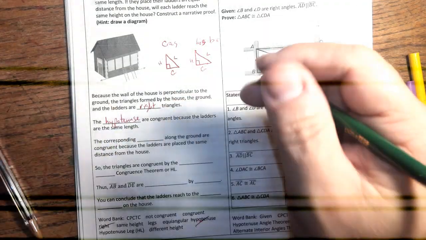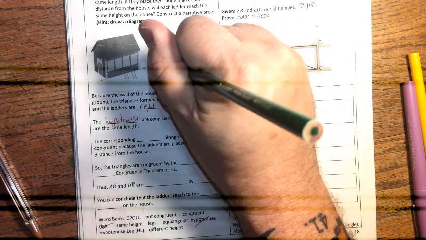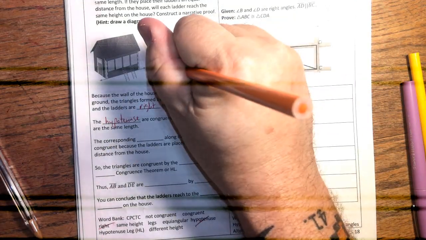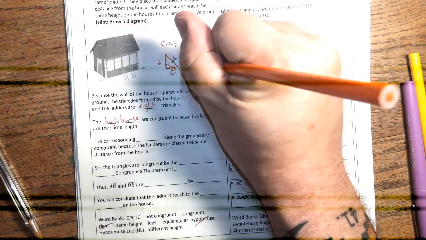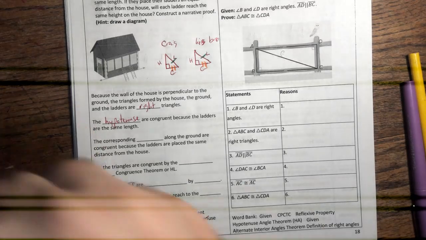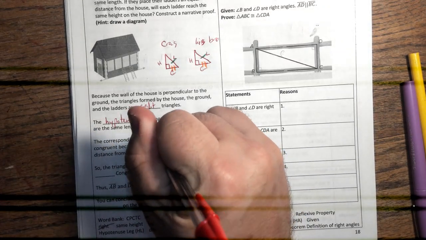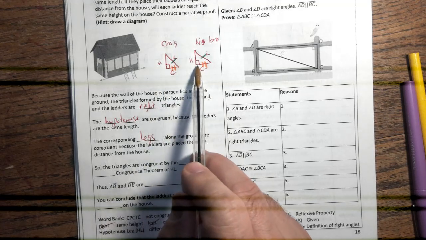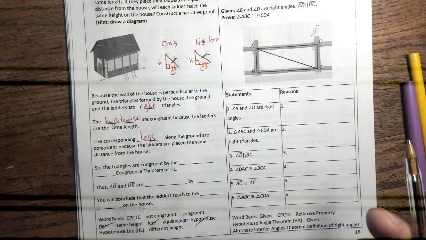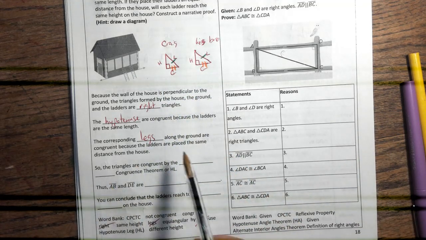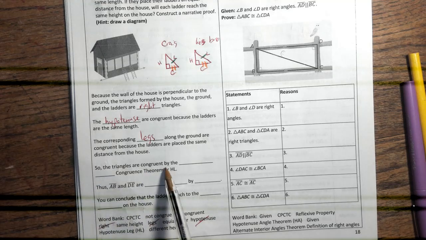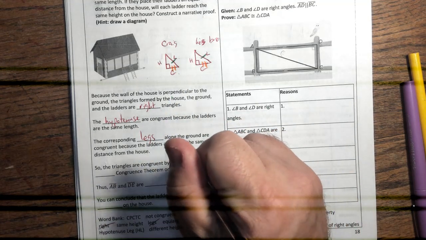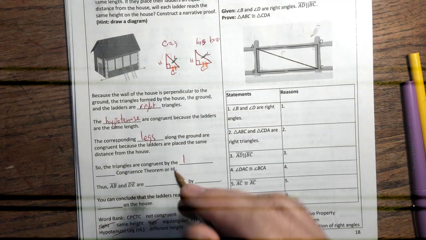Let me start marking this. The ladders are congruent because they said the ladders are the same size. We know this leg, and that's what we have to write in there, leg. The corresponding legs are congruent because the distance between the house and where you set the ladder down is the same distance. So the triangles are congruent by hypotenuse leg. And of course, that's right here.